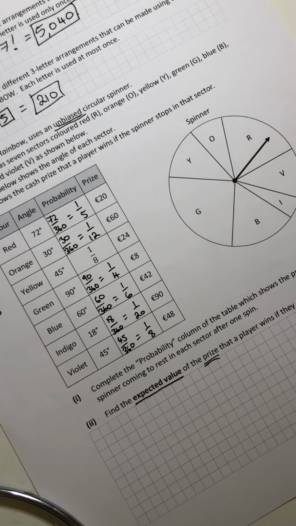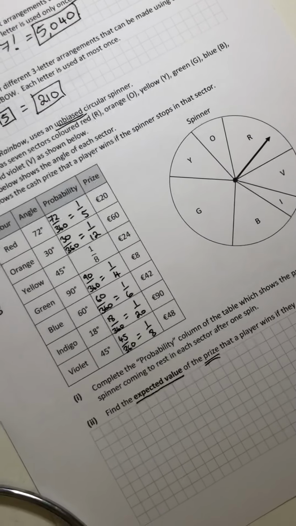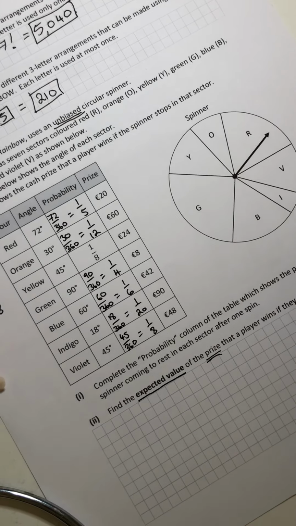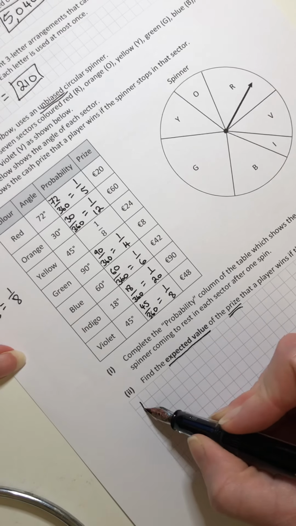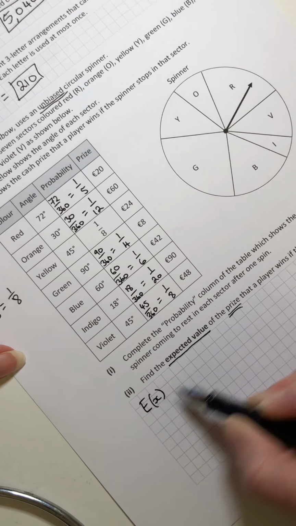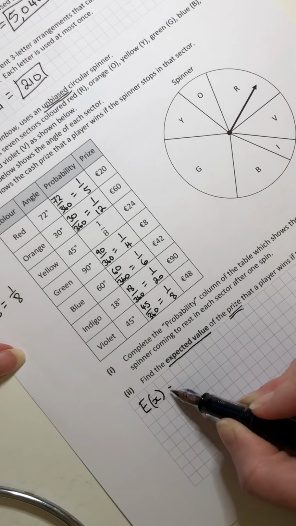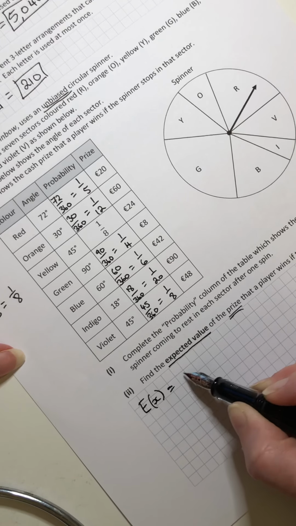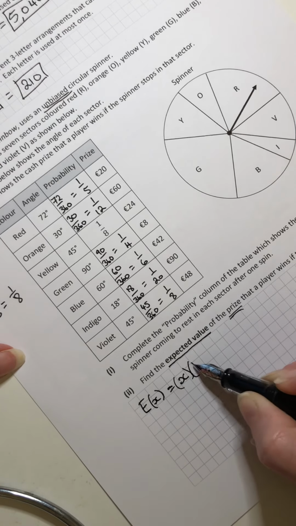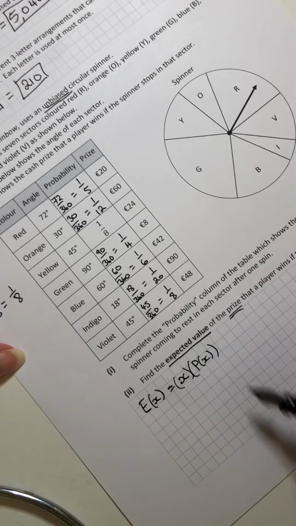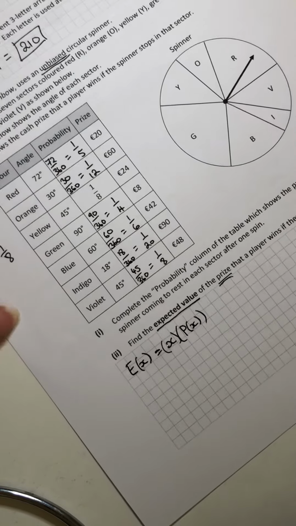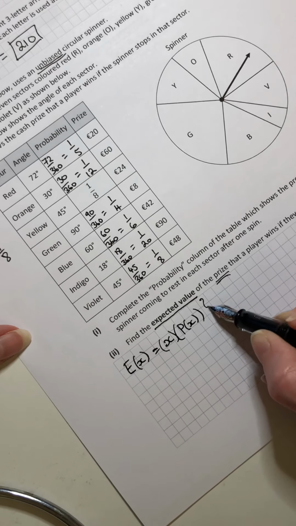You've gone on a game show, so it's not costing you anything to play. You're just going to have an outcome. And we remember that the expected value of a variable is the value multiplied by the probability for each one of those things. And we add them up as well.